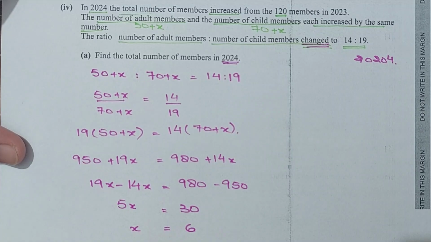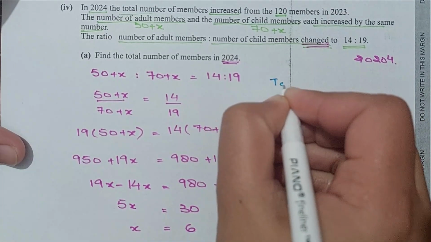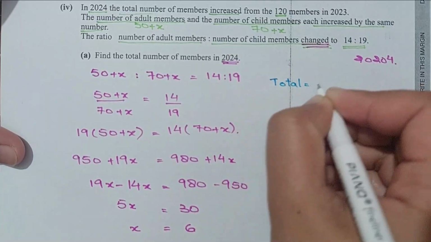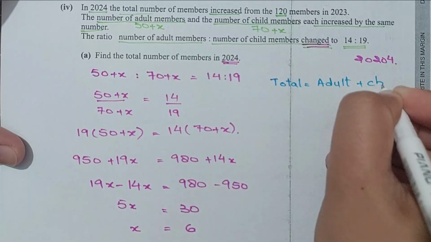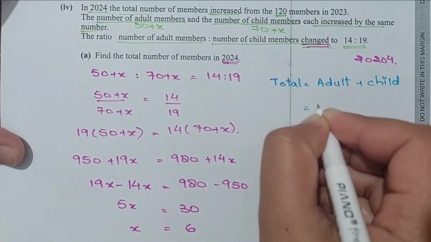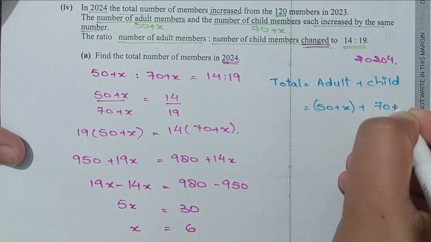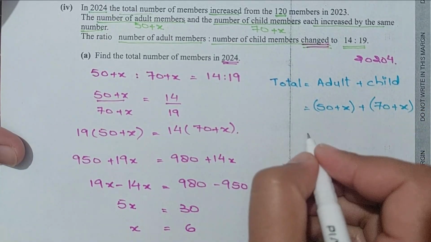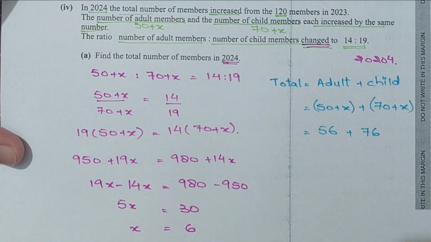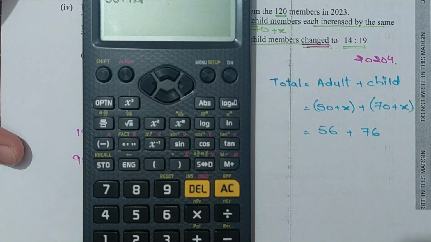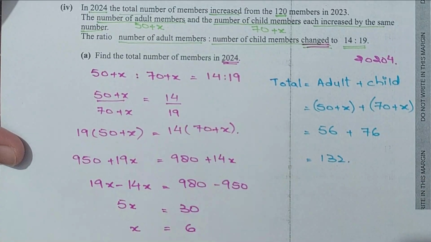Now we have to figure out the total members in 2024. The total members in 2024 is the sum of adult plus child. You know that the adult members are 50 plus X and the child members are 70 plus X. The X value is 6, so 50 plus 6 is 56, and 70 plus 6 is 76. 56 plus 76 is 132. So 132 are the total members in 2024.